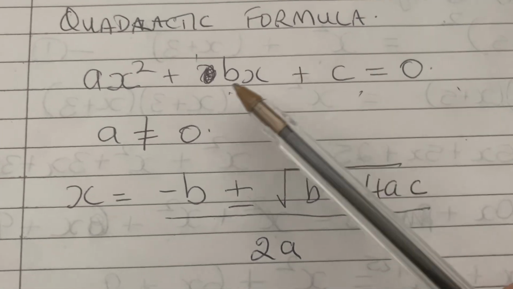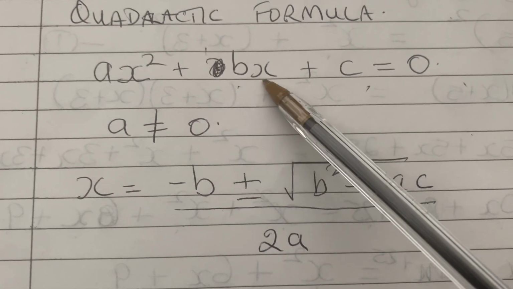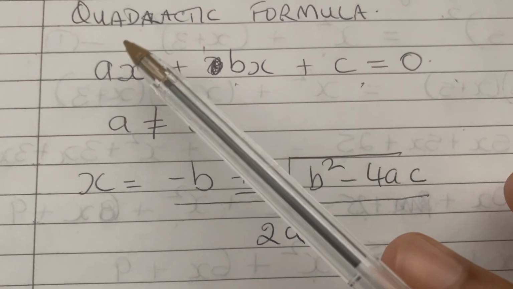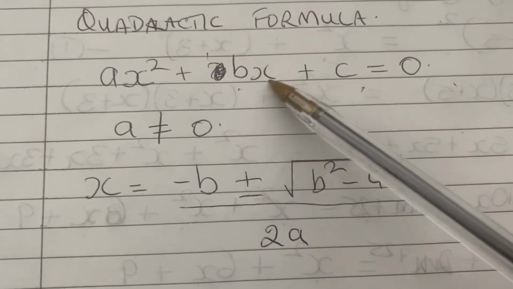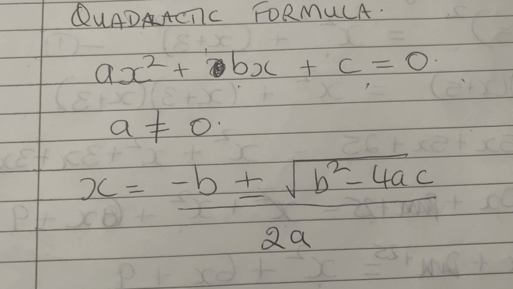So if you have a quadratic equation, ax squared plus bx plus c equals 0, a shouldn't be 0, because if a is 0, then it becomes bx plus c, so it becomes a line graph.